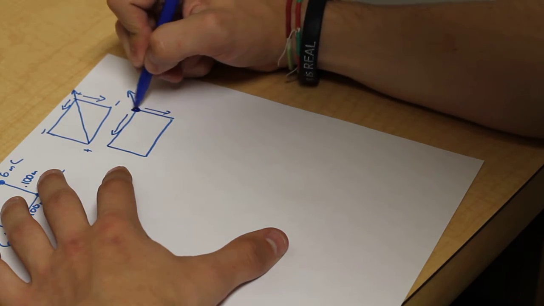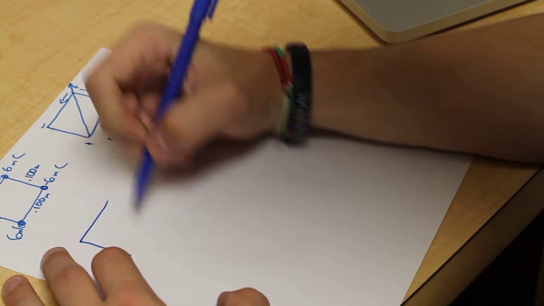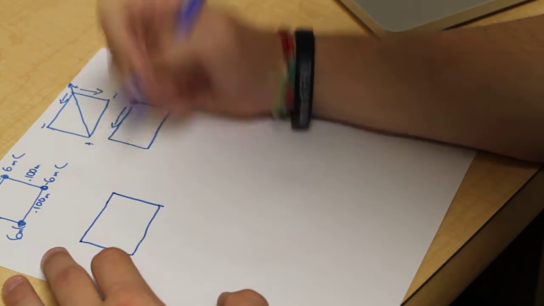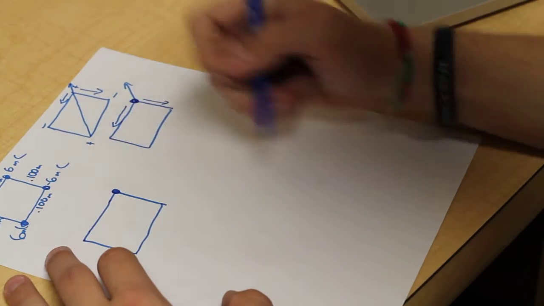So I'm going to focus on this charge here. If I didn't clarify that earlier, I'm going to use Coulomb's law to find the forces on this charge from these negative charges.